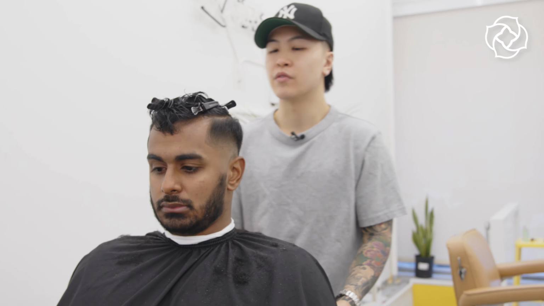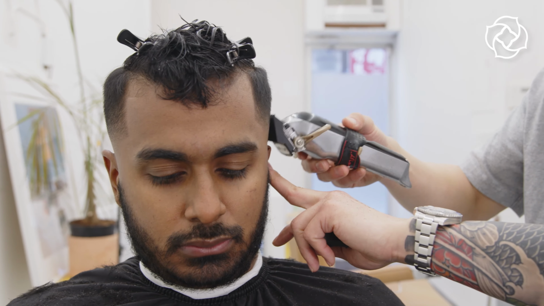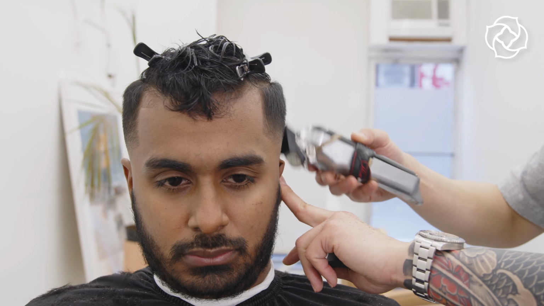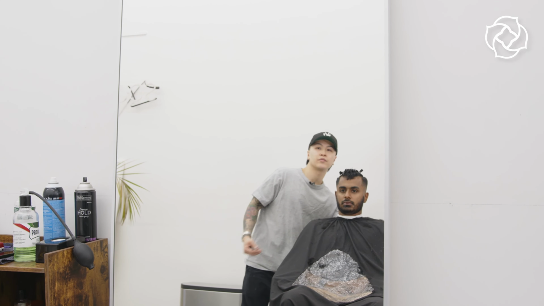I just double checked the mirror, right? As you can see, this side is straight, this side has a little bit of an issue. Okay, so I'm just gonna fix that right now. So I'm gonna go in front of him, I'm gonna see, just making sure that the head is straight without going in. Okay, that looks a lot better.